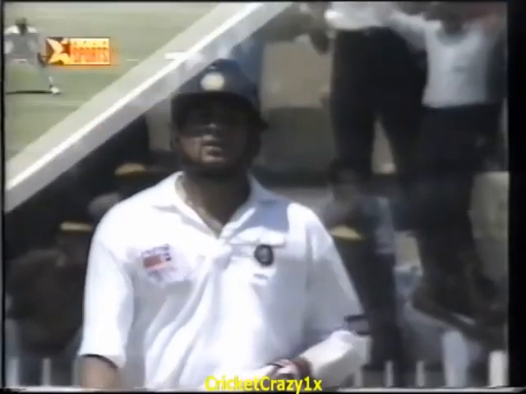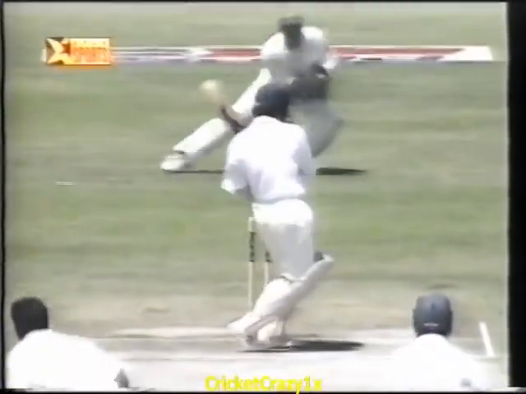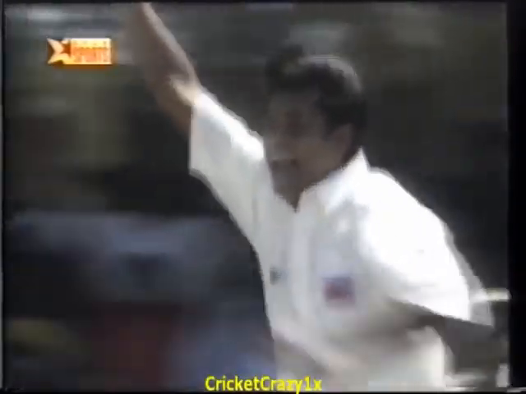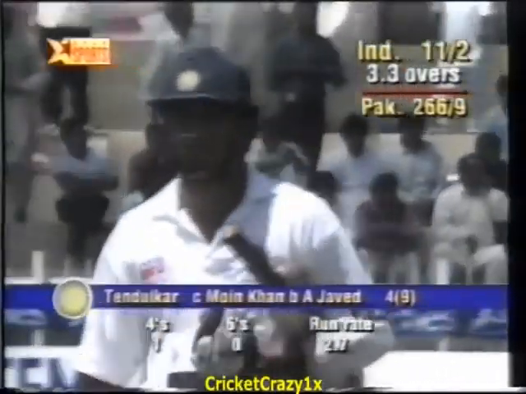Caught Moin Khan, bowled Aqib Javed, and India are 11 for 2. As we look at the replay, outside the off stump, going for a pull, making it 11 for 2.